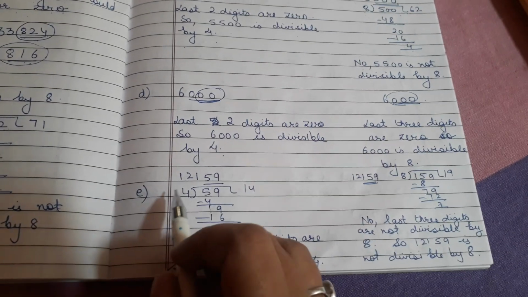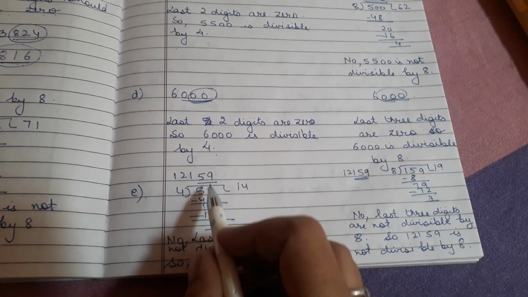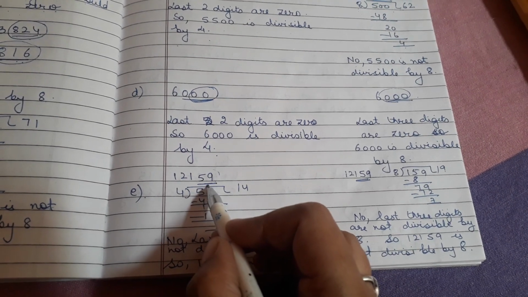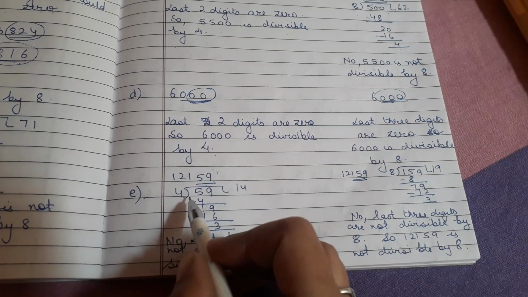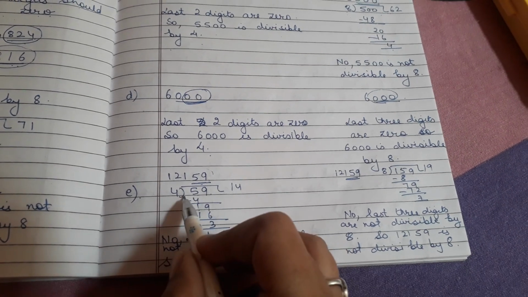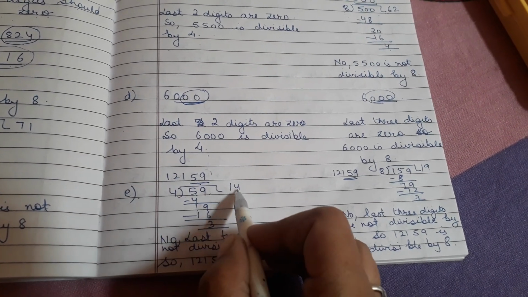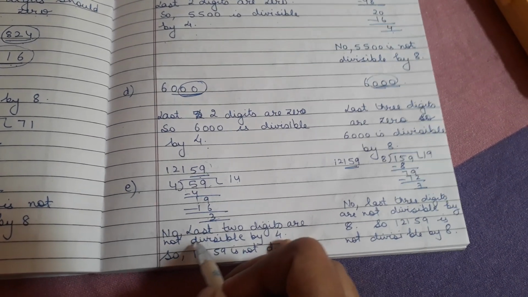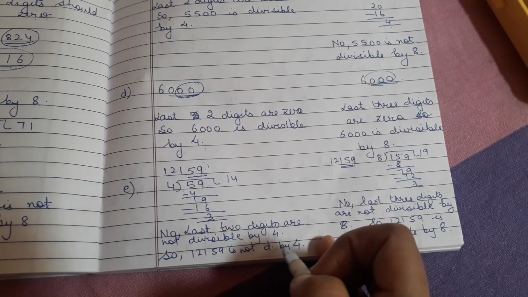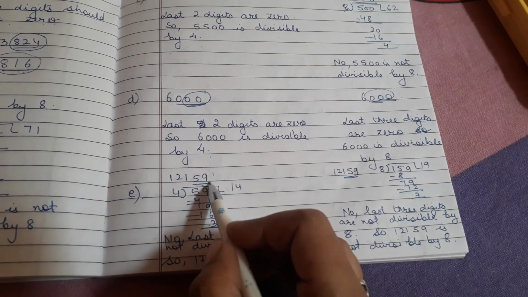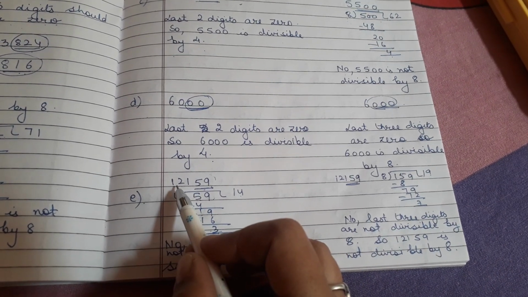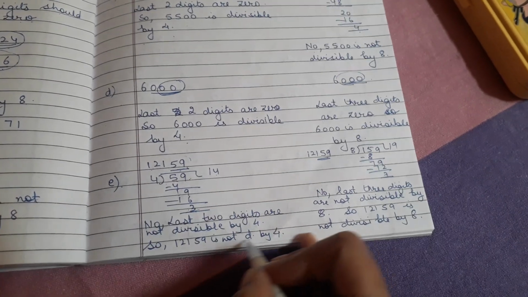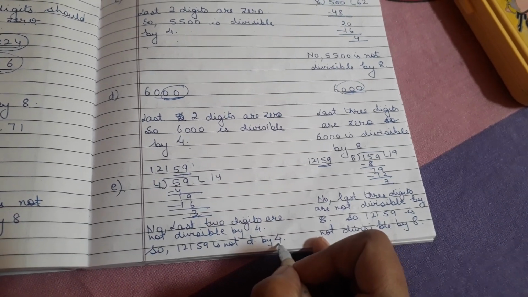Now the E part. We'll check the last two digits of this number. It will be 59. So 59 divided by 4, the remainder comes out to be 3. So the last two digits are not divisible by 4. So this number 12,159 is not divisible by 4.